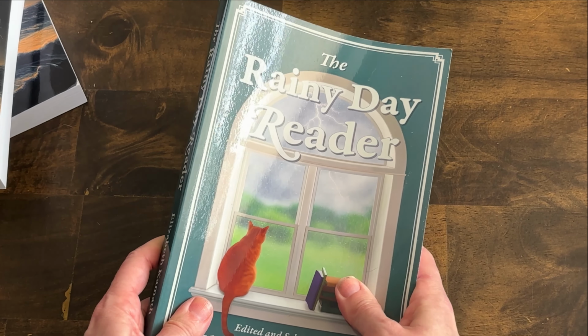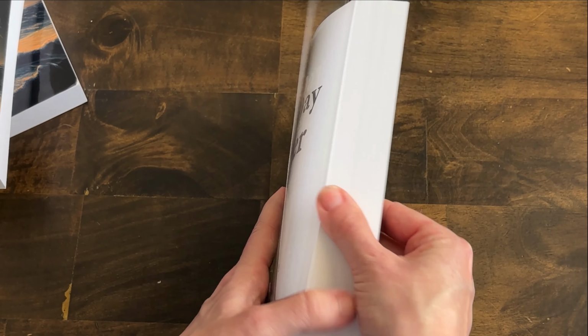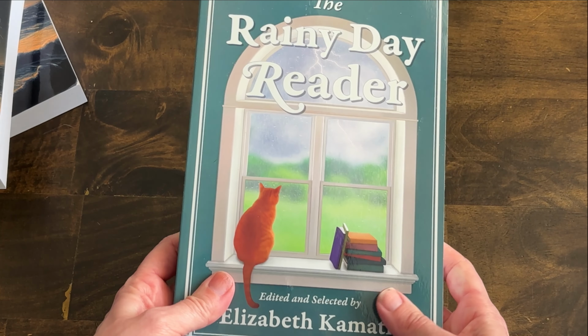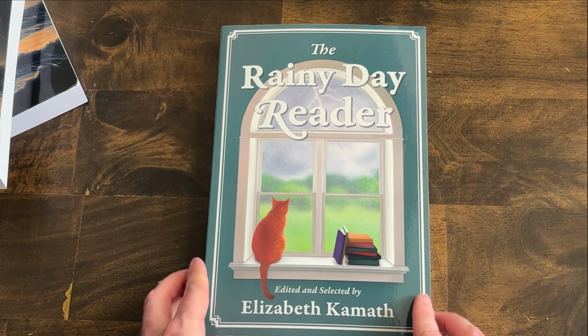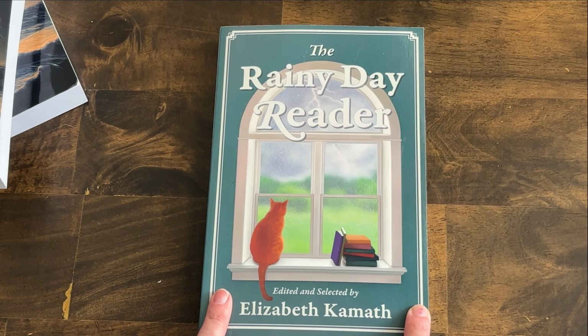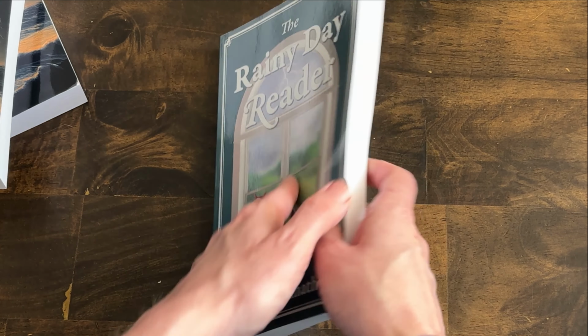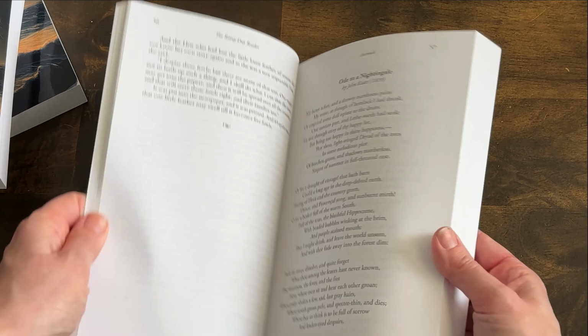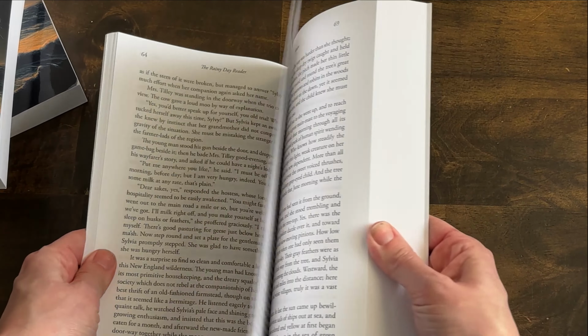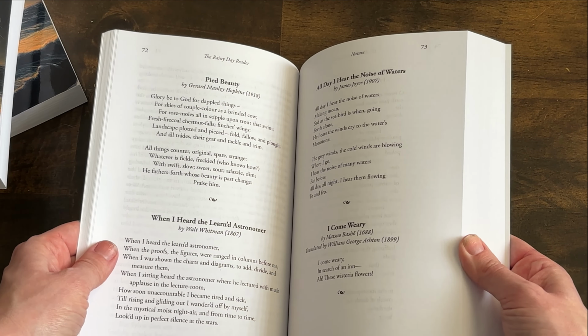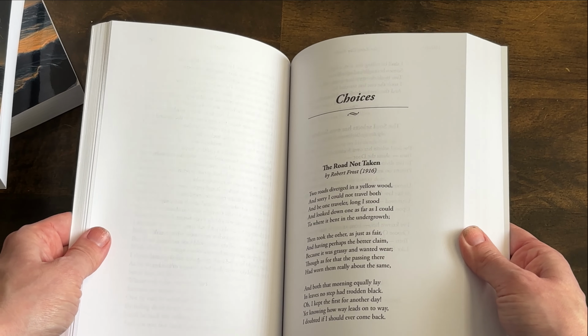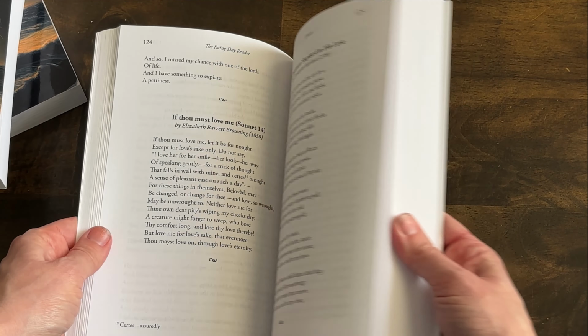So the Rainy Day Reader is a book of poetry and short stories, speeches, all sorts of stuff in here. And it is actually a publication of Hewitt. So you have to get this book from them directly or from anywhere that sells Lightning Literature, like Rainbow Resources. So inside it's literally a ton of little stories, poems, so many things.